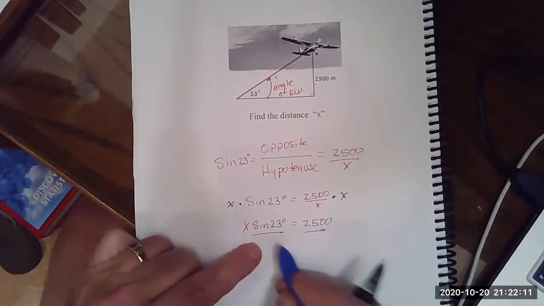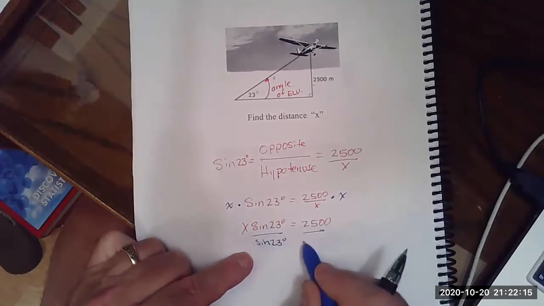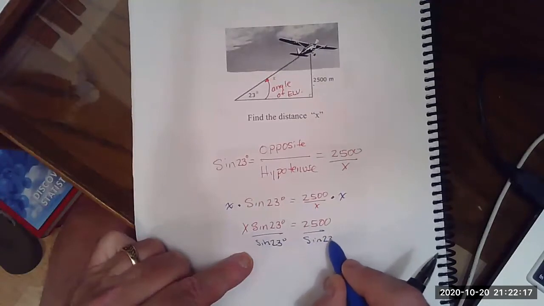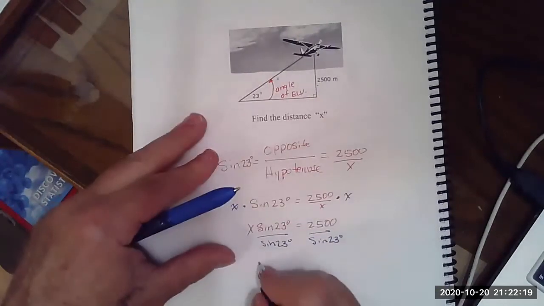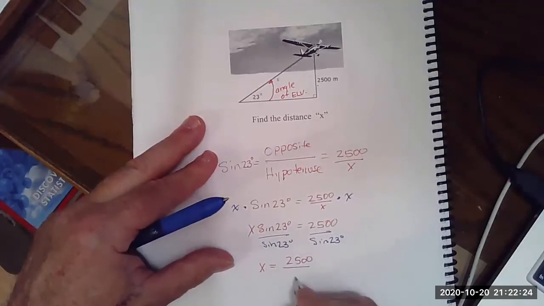Sine 23 degrees is just a number. So x equals 2,500 divided by sine 23 degrees.